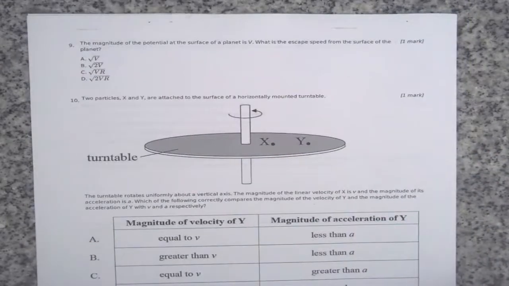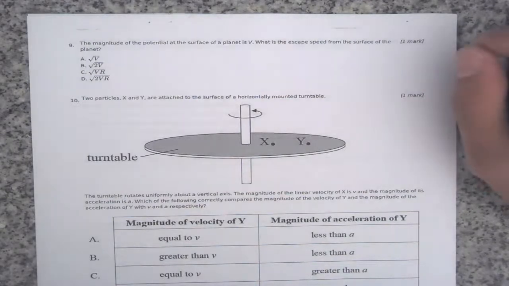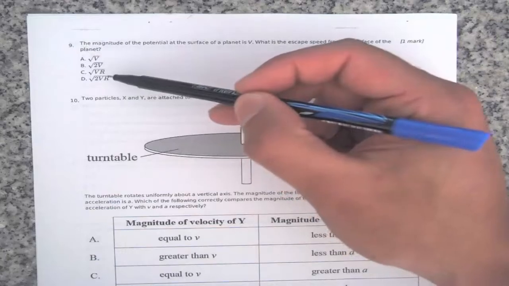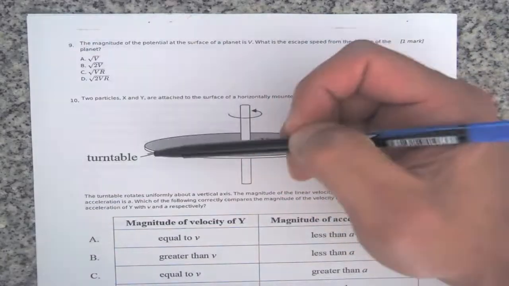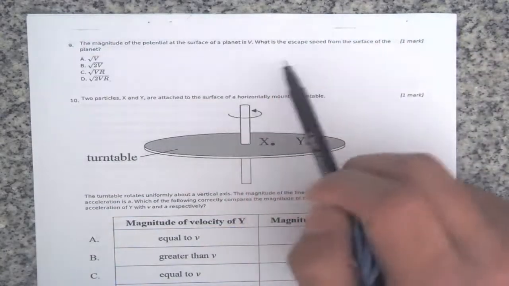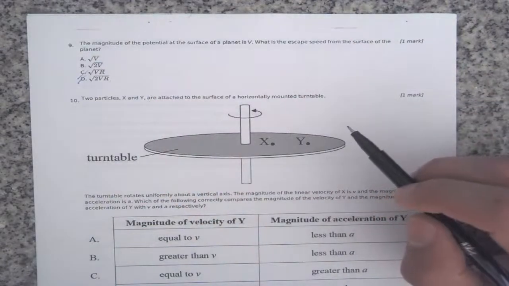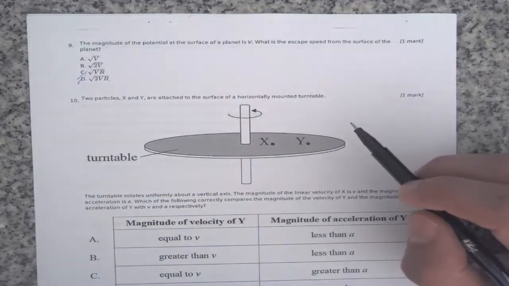Number 9, the magnitude of the potential at the surface of a planet is V. What is the escape speed from the surface of the planet? Now what we know, first of all, we see for C and D that they have another term R, the radius, but R is not defined here. So this cannot be the correct answer. C and D are incorrect.